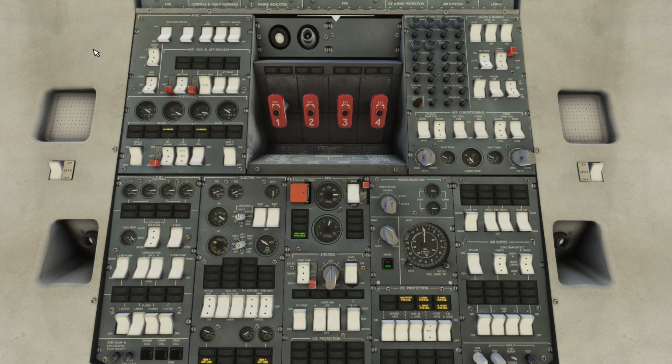Returning to the overhead panel, we switch off the yaw damper master, avionics master, and autopilot master. Switch off the brake fan. Switch off anti-skid. Switch off both yellow and green lift spoilers. Switch off the cabin emergency lights.